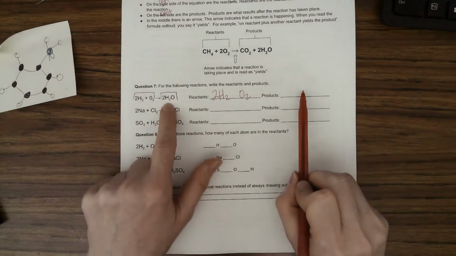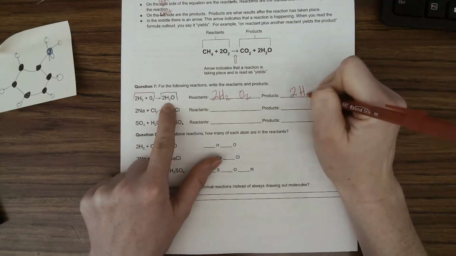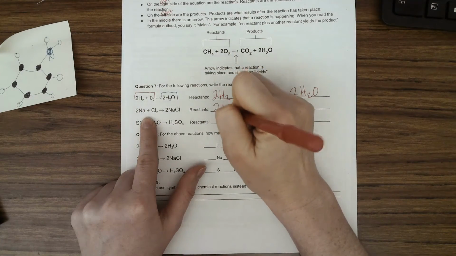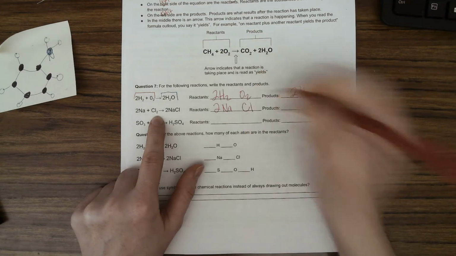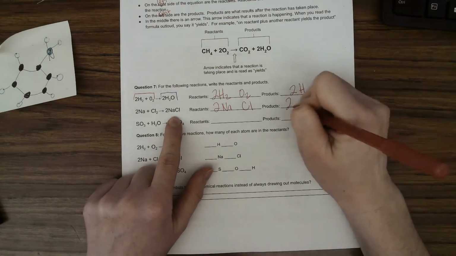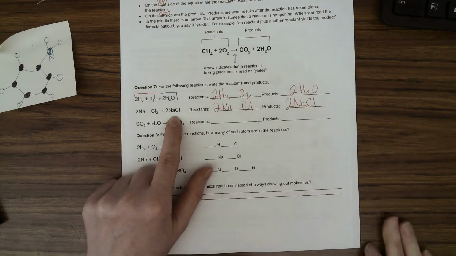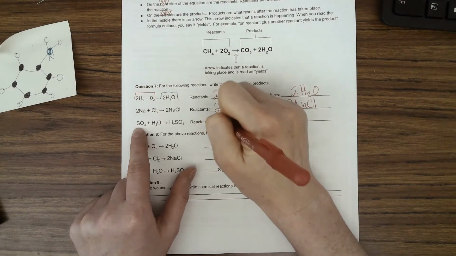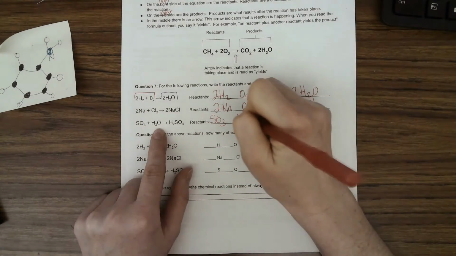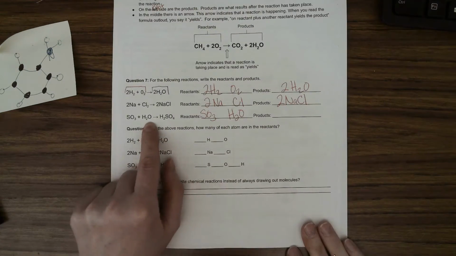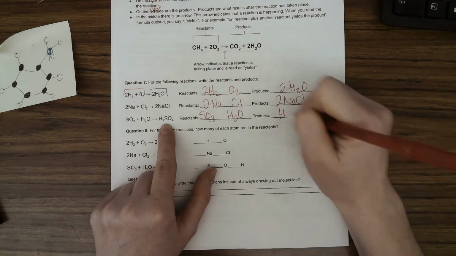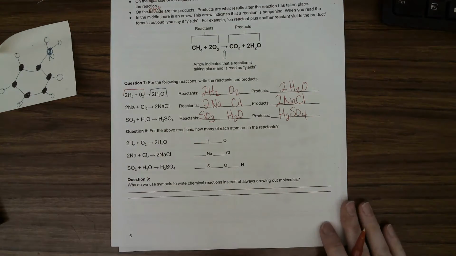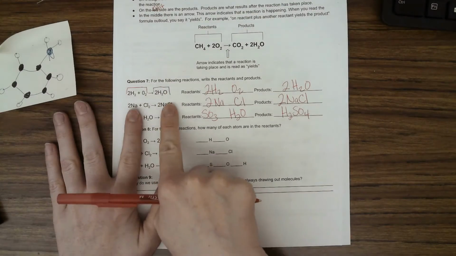Okay, the product here is 2H2O. That's our product. Okay, what about in this one? Our reactants here are 2Na and Cl2, and our product is 2NaCl. And that's it. Okay, in this one, SO3 is one of our reactants, and H2O is another one of our reactants. H2SO4 is our product because it's on the right side of the arrow. Reactants on this side, products on that side.